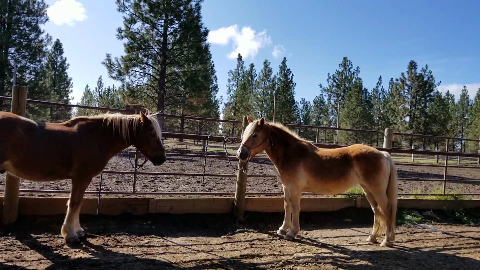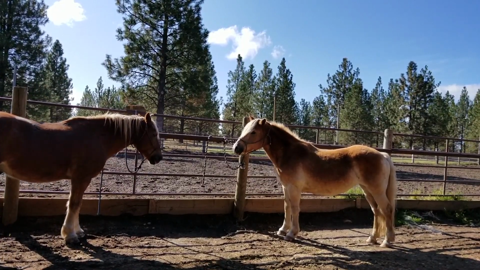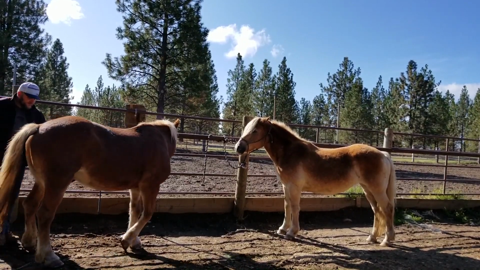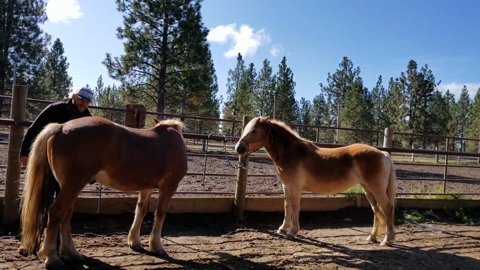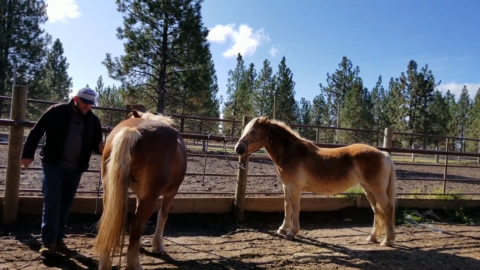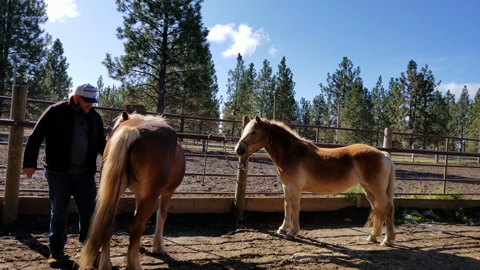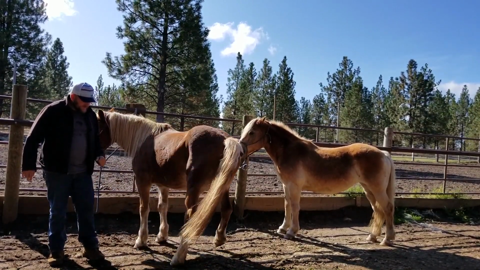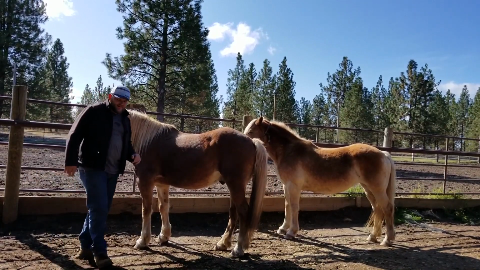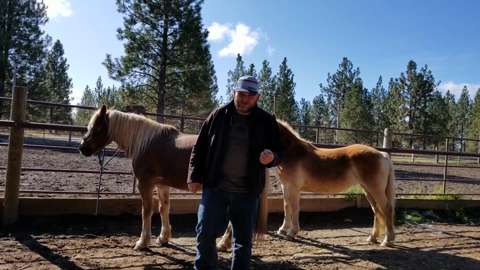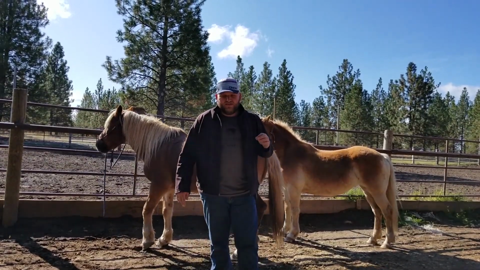Okay, now I'm going to push him back this way, which he wants to do naturally, and I may move out of camera here, but I'm going to touch, hold, dynamic pressure, and release. Touch, dynamic pressure, release. Touch, dynamic pressure, release. Okay, it does not take long at all for them to start understanding how those pressures work, what they're for, and that they should move off of them.